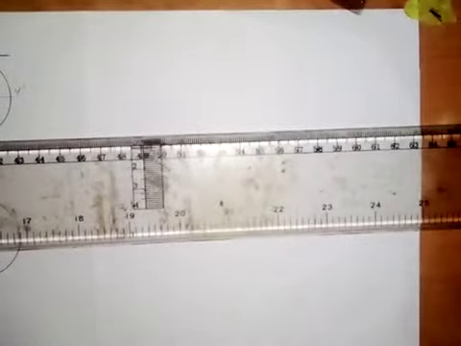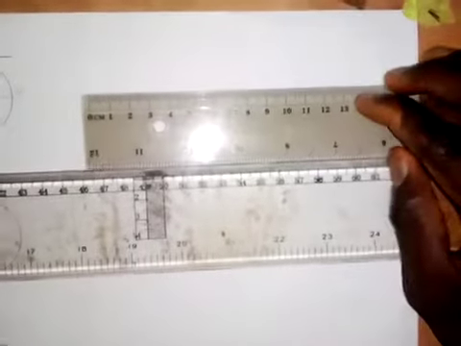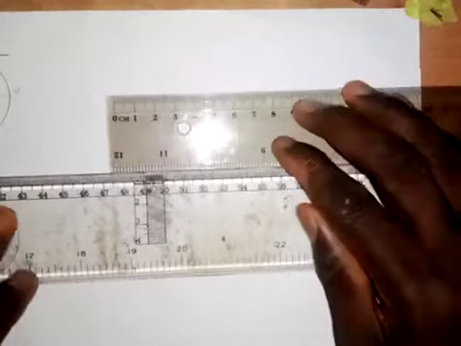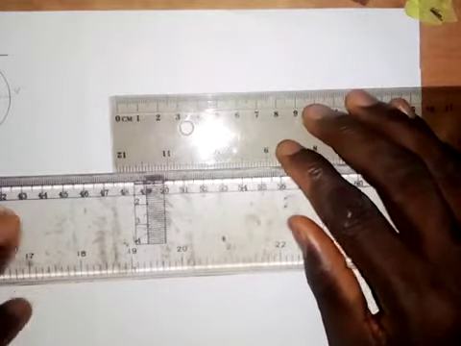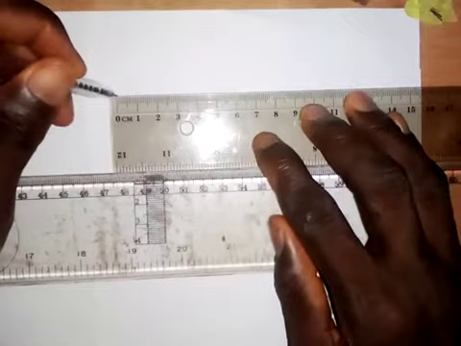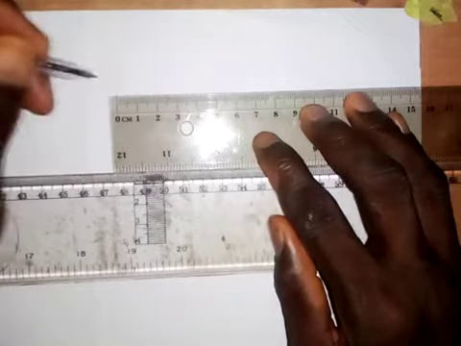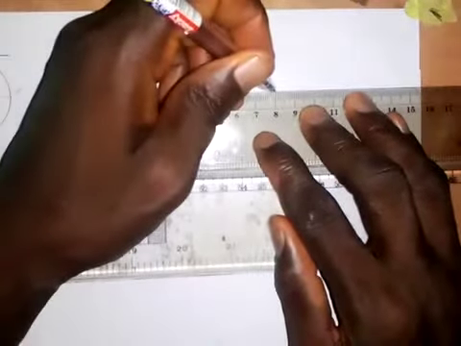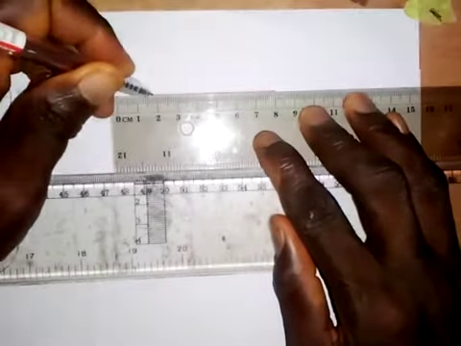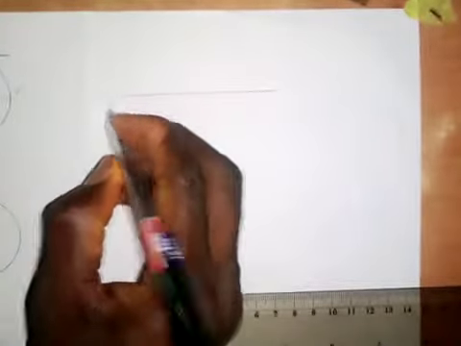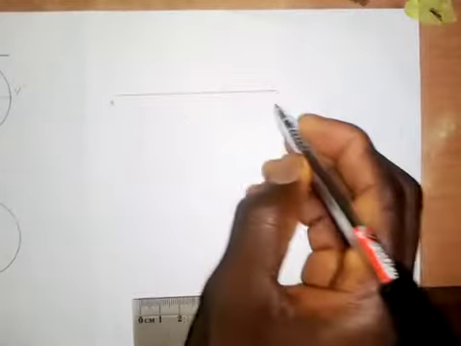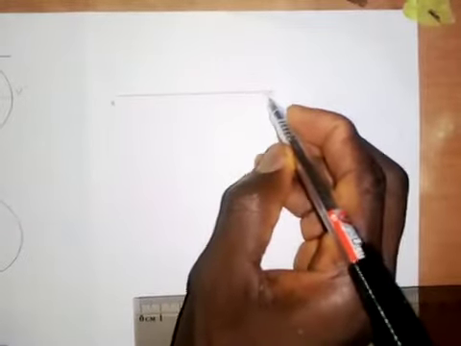The first thing to do is to draw a horizontal line of length 80 millimeters. So this is the first point and this is the second point, 80 millimeters. So I will draw a horizontal line. Here, this is point A or center A of the big circle, and this is center B of the small circle.